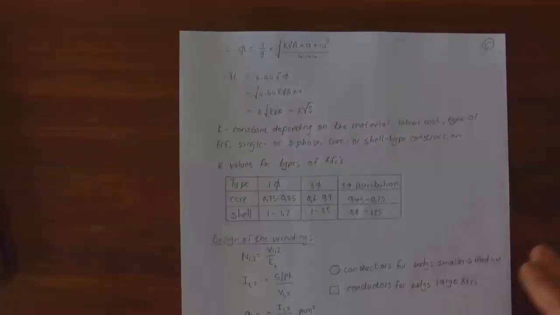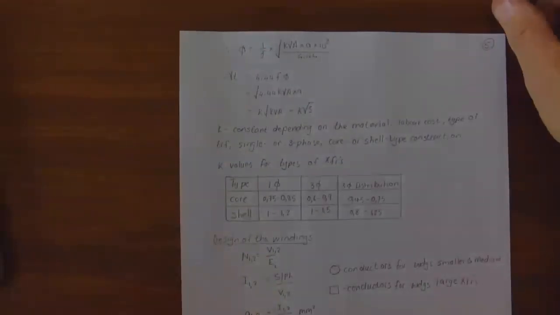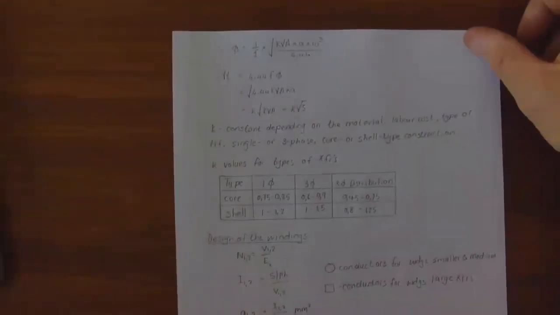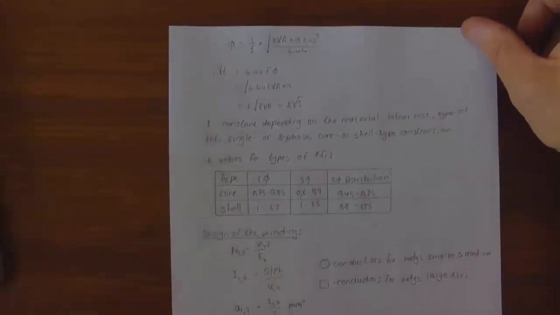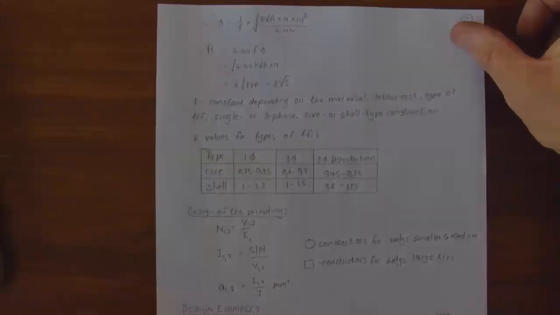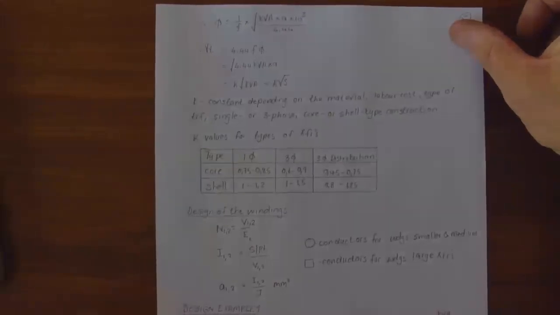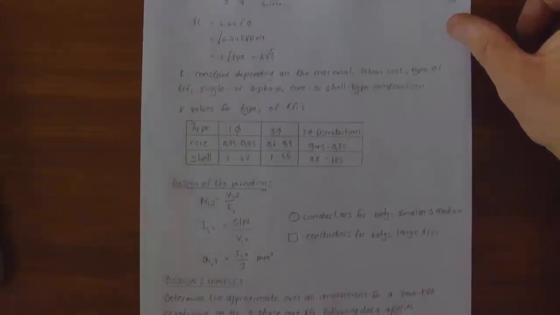And therefore we get Φm is 1 over f times the square root of kVA times the area times 10 to the power of 3 divided by 4.44. And therefore the volt per turn becomes K times the square root of S. Now K is a constant depending on the material, labor cost, type of transformer, single phase, three phase, core or shell.